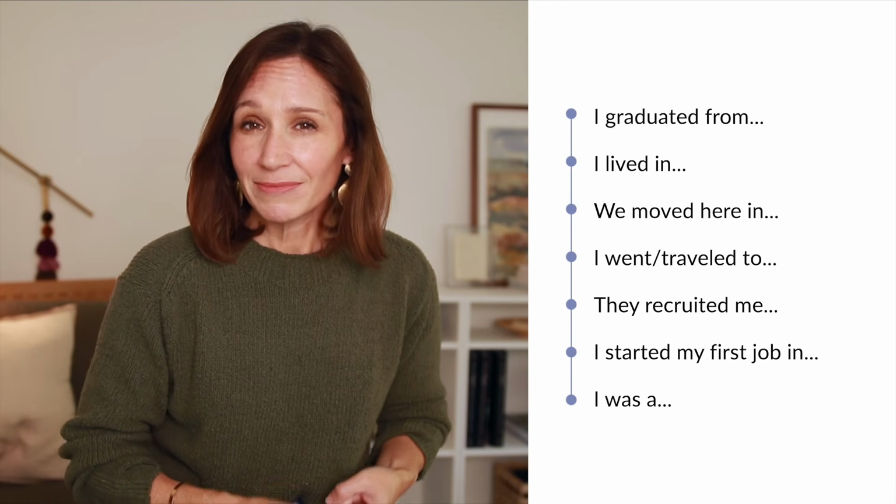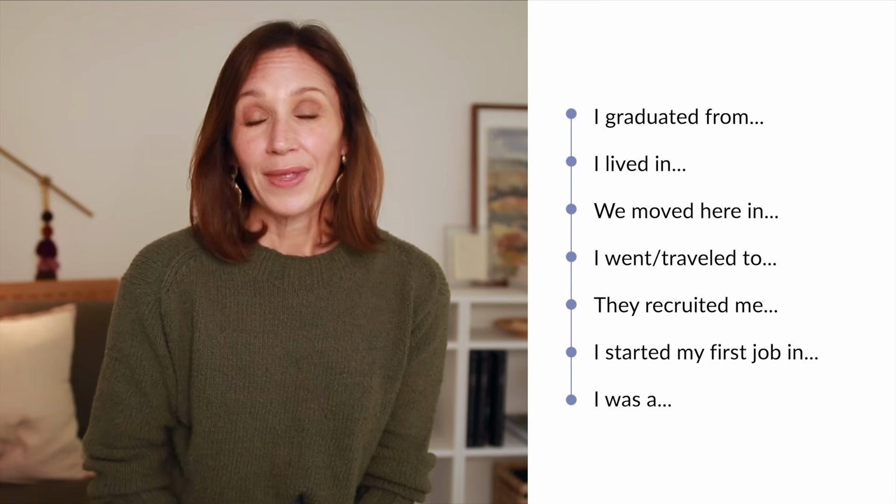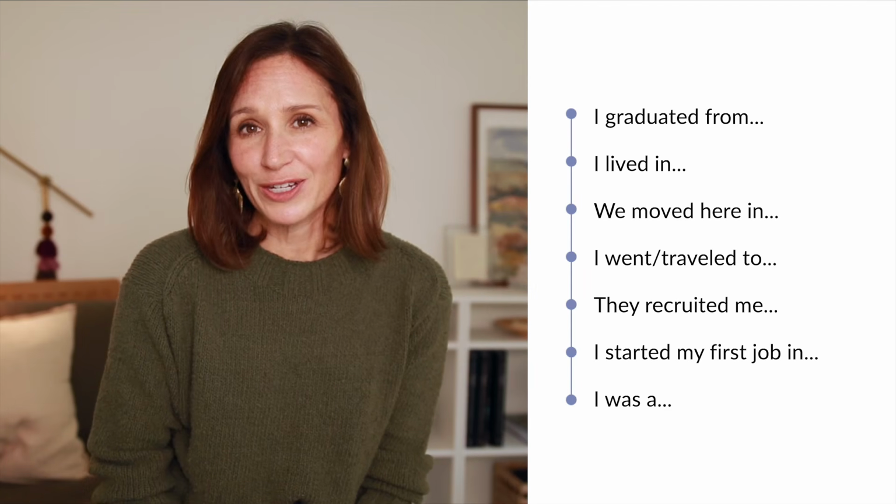And now the simple past. For actions that started and ended in the past. They are completely finished. This is where you'll use sentence starters such as I graduated from, I lived in. In other words, you no longer live there. We moved here in. For example, we moved here in 2010. That year is finished, it's over, so we use the past tense. I went to or I traveled to. They recruited me. I started my first job in. I was a, for example, I was a teacher and then I became an administrator.